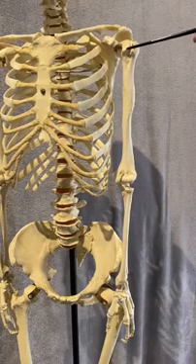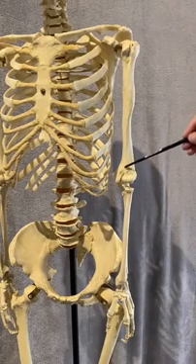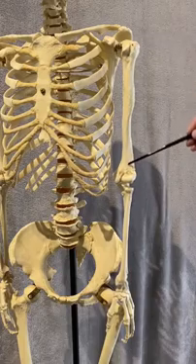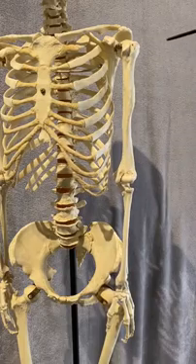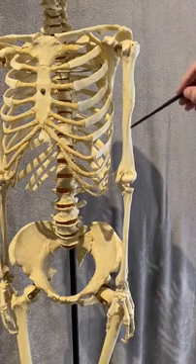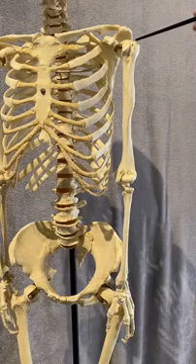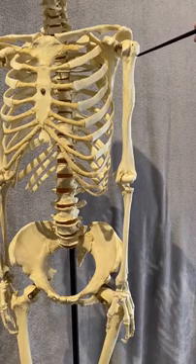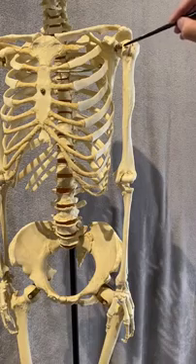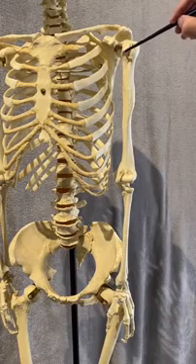Next, we come into this area. This entire area is the humerus. And some of the articulation points of the humerus are, here we have the greater tuberosity in this area. Now we have the lesser tuberosity.